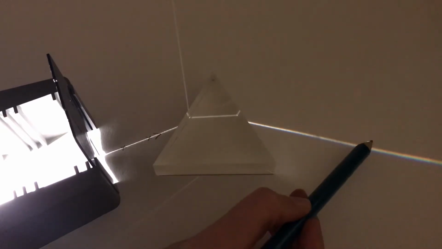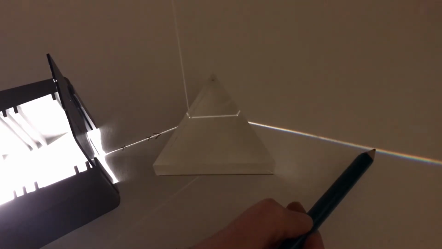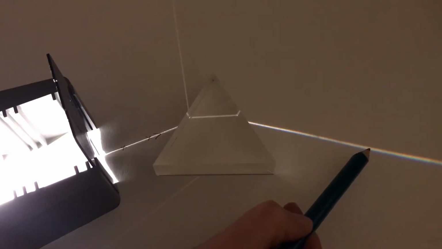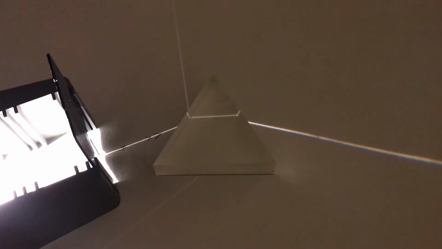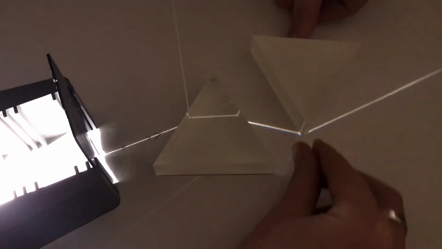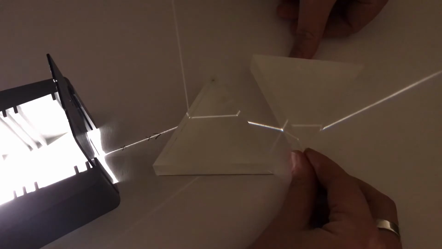And we see the splitting of the light into the colours of the rainbow, the spectrum, okay, which is red, orange, yellow, green, blue, indigo and violet. Okay. Now, what's quite clever, and I'm hoping to be able to do this, is to actually use another prism to take this spectrum of light and turn it back into white light.